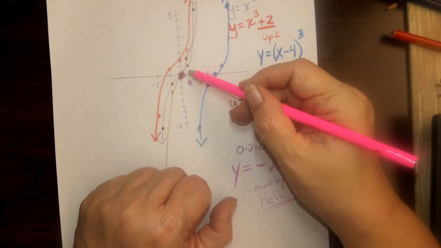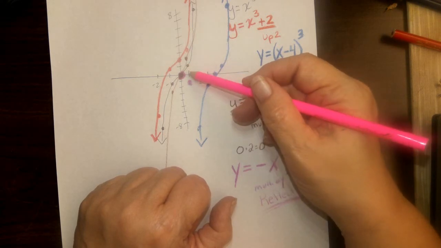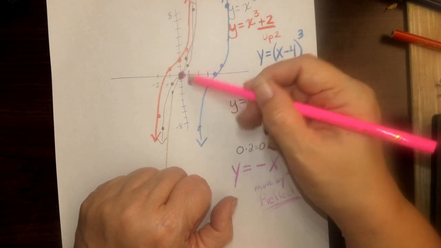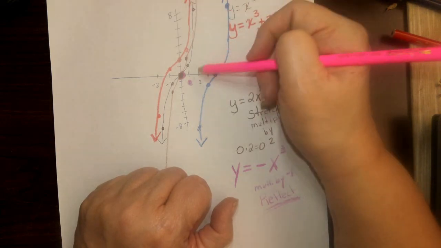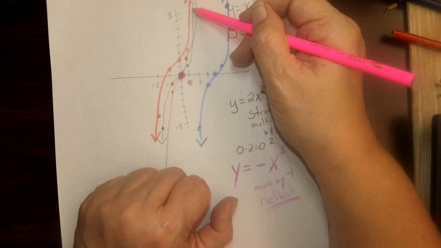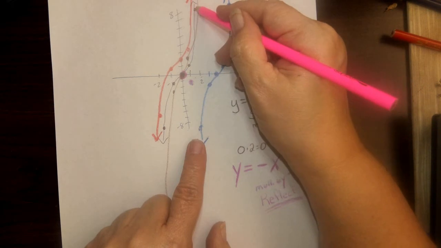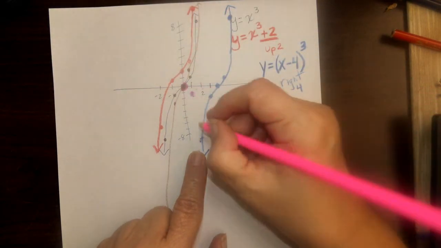If I put in a 1, instead of getting out a positive 1, now I'm going to get out a negative 1. This is the point 2, 8. So I'm going to take my answer 8, and I'm going to do 8 times negative 1. It's going to go down all the way to negative 8. So instead of being up here, it is going to flip down here.